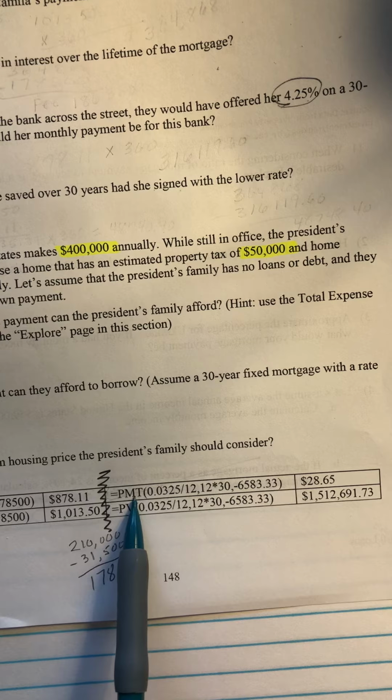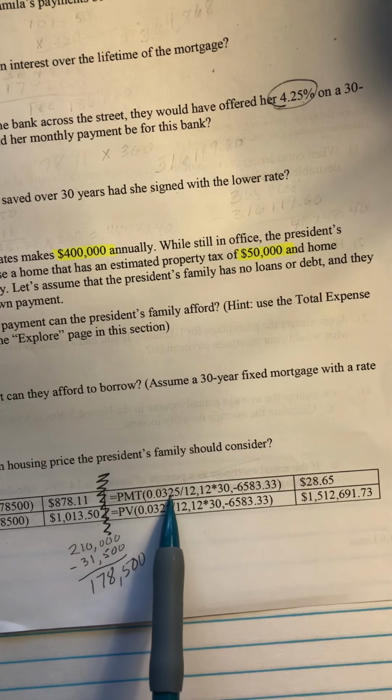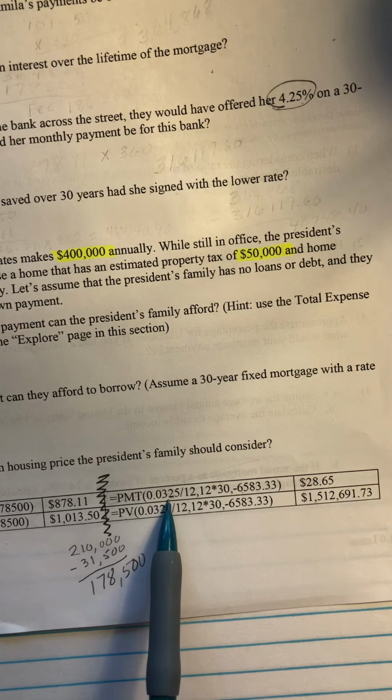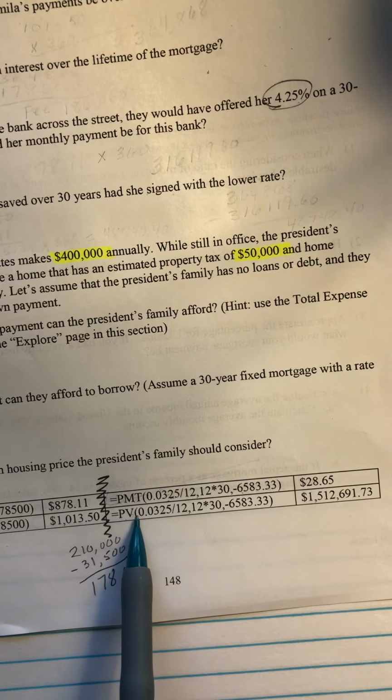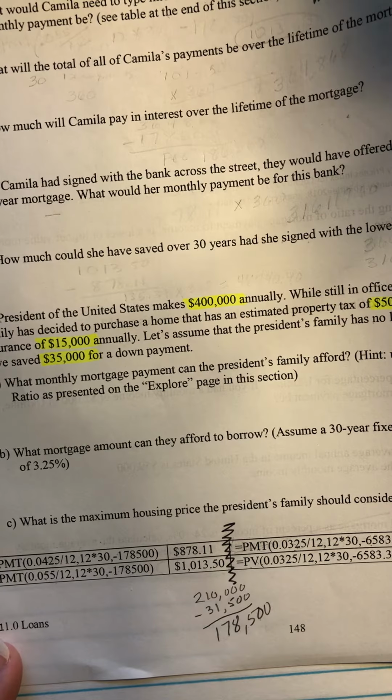This one was a payment equation, but notice they're only borrowing $6,583.33. And the interest rate is wrong on here. It's supposed to be 5.5%, and this was 3.25%. So both of these we can eliminate. So over here on the left, sorry, I'm sprawling for room here on my desk.